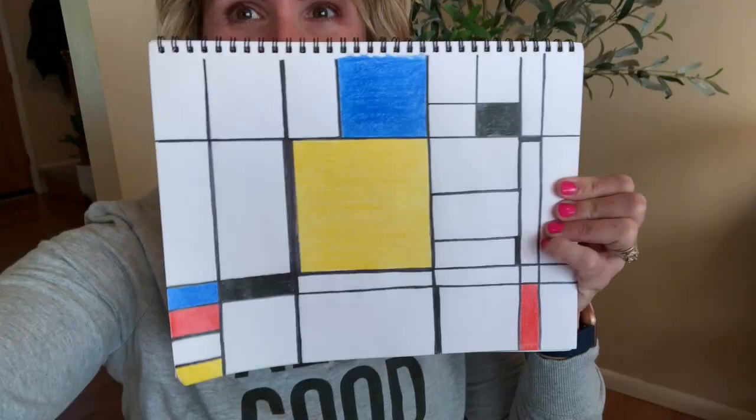Today, we are going to be focusing on primary colors and line and creating art inspired by Dutch artist Piet Mondrian.